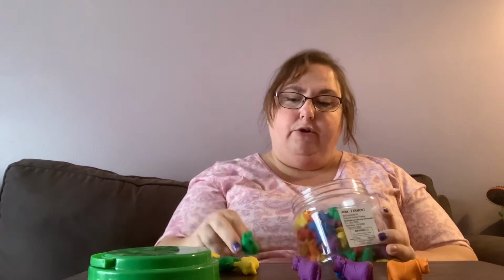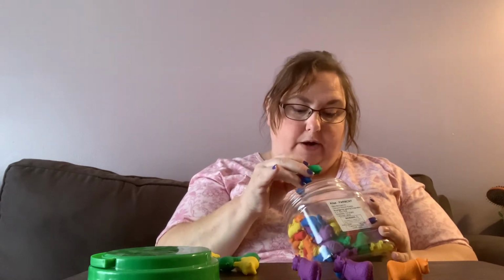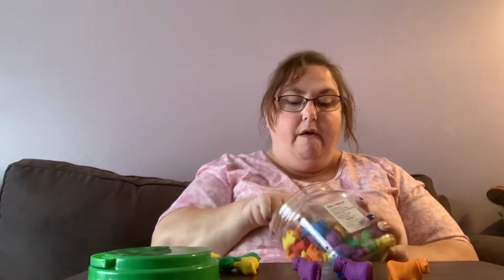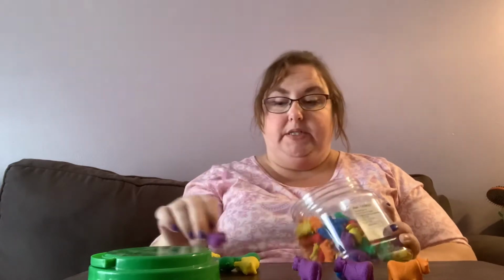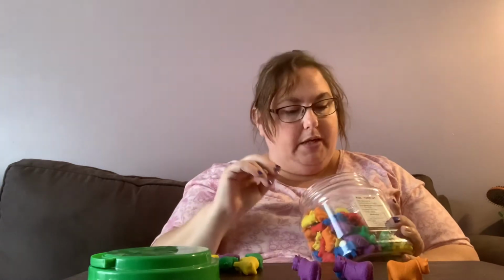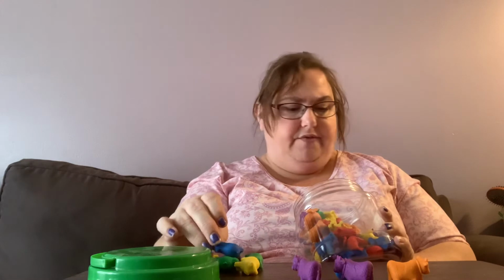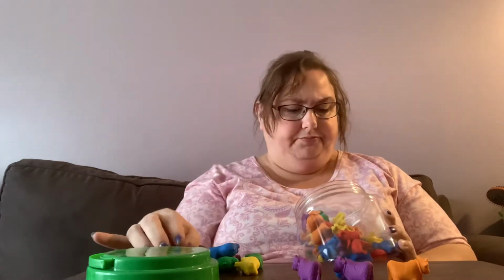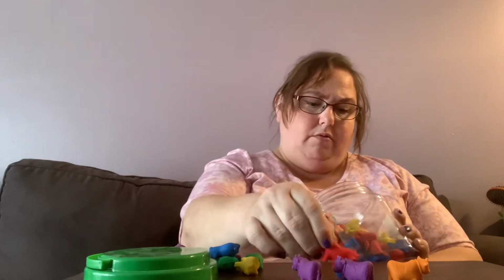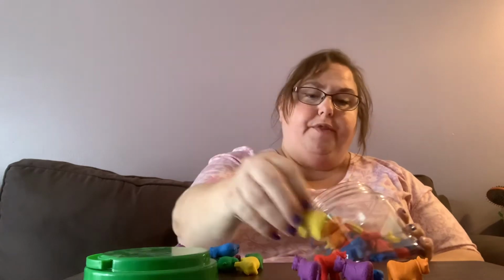Now this one might be a little confusing since they're different colors, but remember, we're not doing a color pattern, we're doing an animal pattern. So we've got to focus on what kind of animal we see, and not the color of it. So I've got some pigs here. I need to find some more cows. There's a cow. And I'll show you what the pigs look like in a minute.